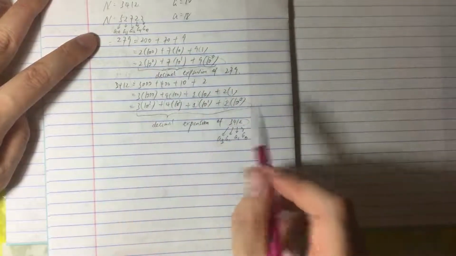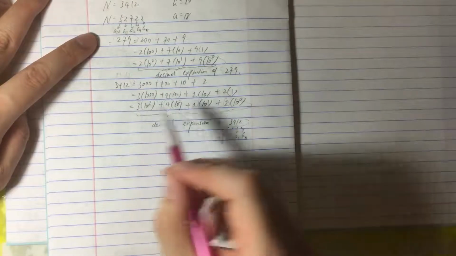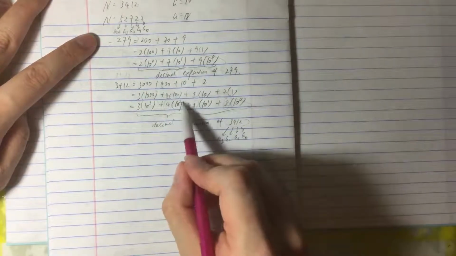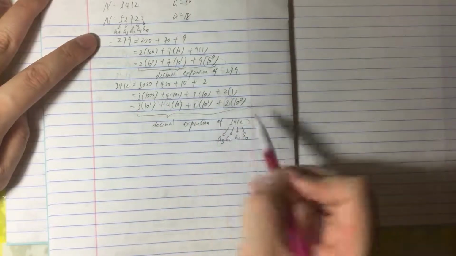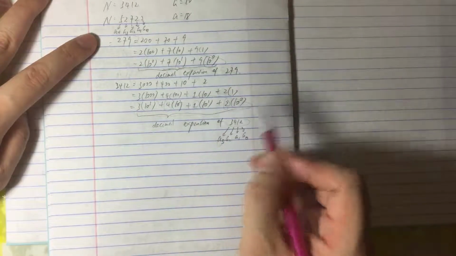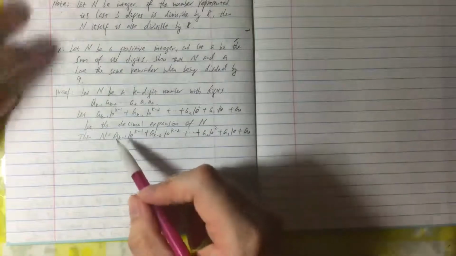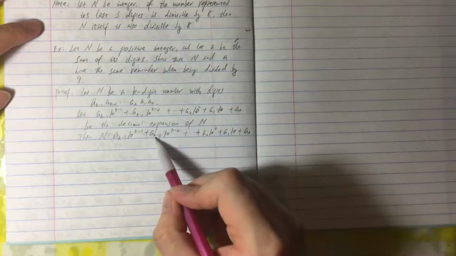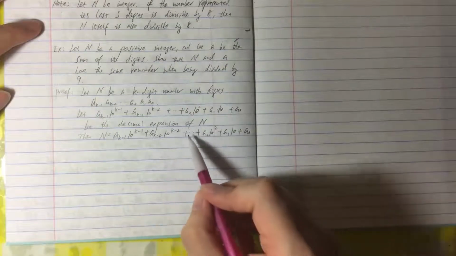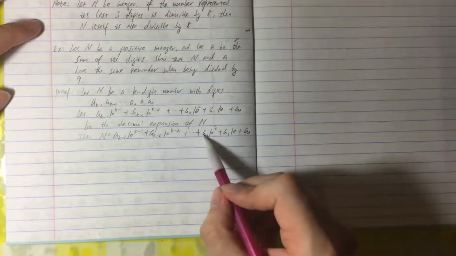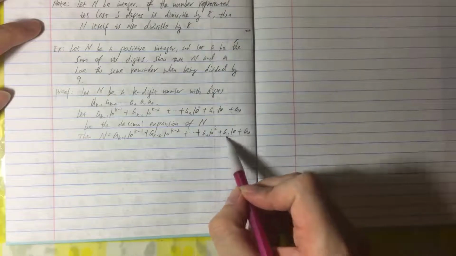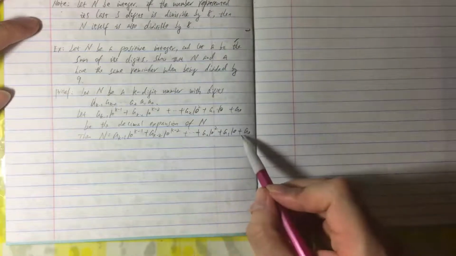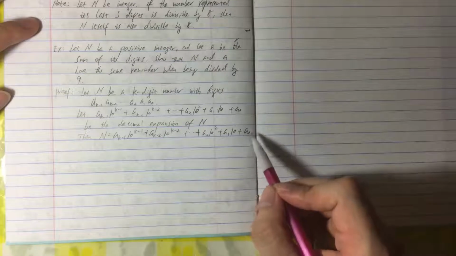This is called decimal expansion: a3 times 10 to the power of 3, a2 times 10 to the power of 2, a1 times 10 to the power of 1, and a0 times 10 to the power of 0. So a_{k-1} times 10 to the power of k-1, a_{k-2} times 10 to the power of k-2, plus a2 times 10 squared, plus a1 times 10 to the power of 1, plus a0 times 10 to the power of 0. 10 to the power of 0 is 1. So this is the decimal expansion of n.